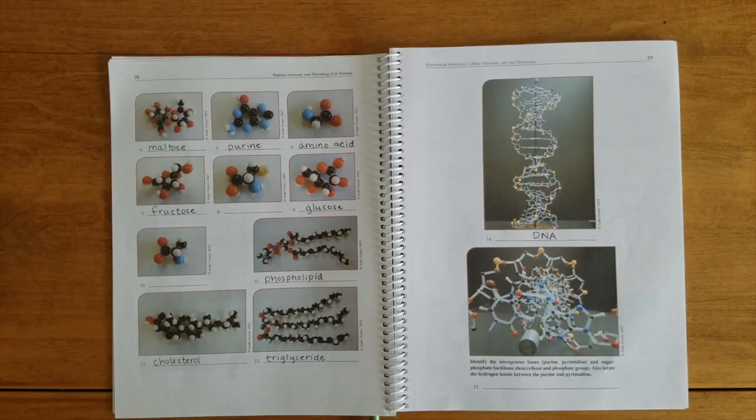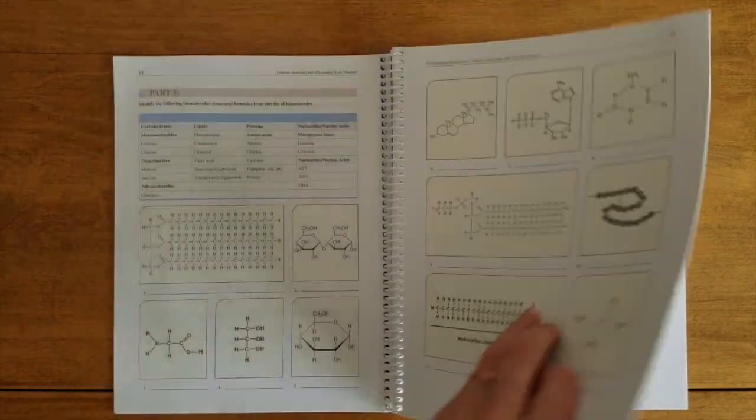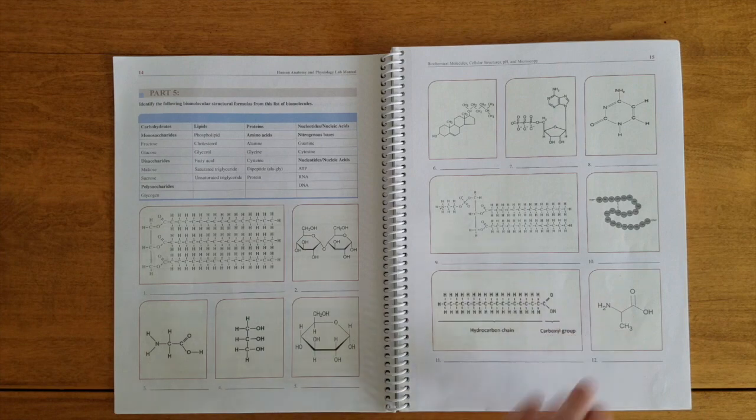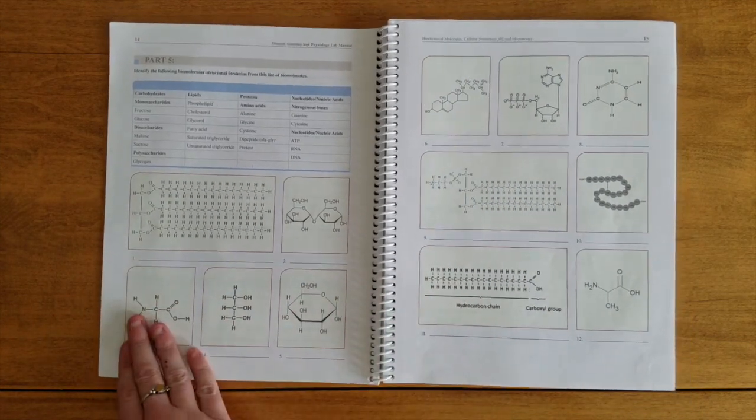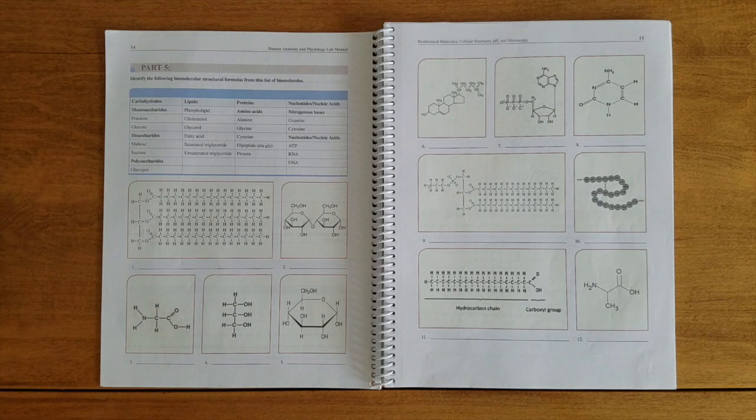Okay. And I think we hit all of our lipids. So let's move on to proteins.